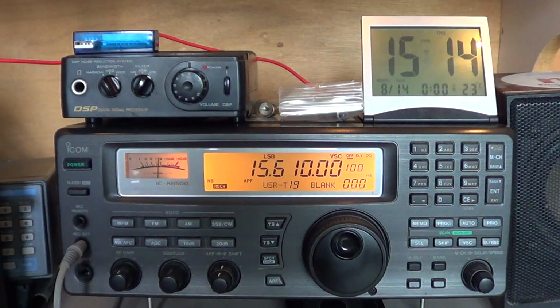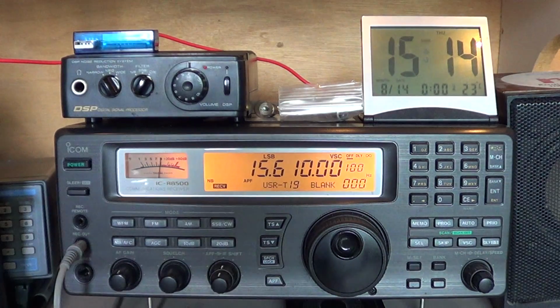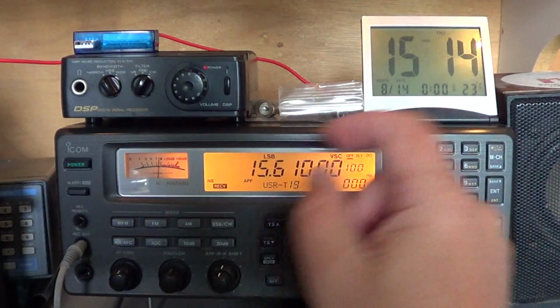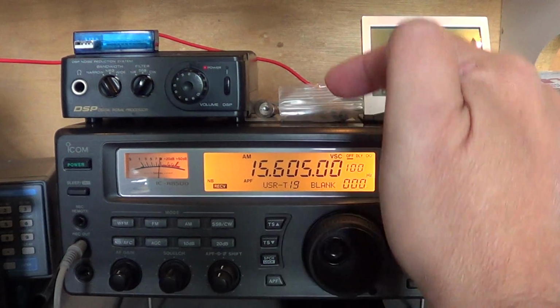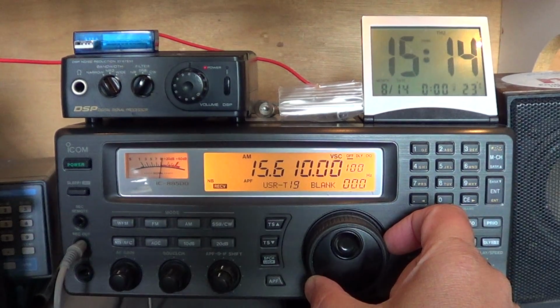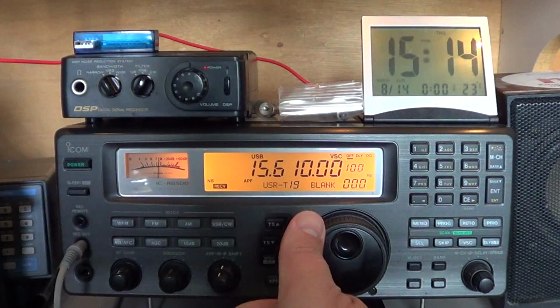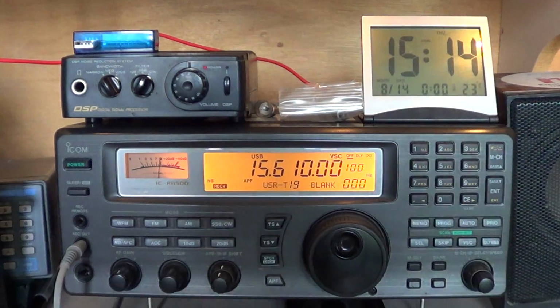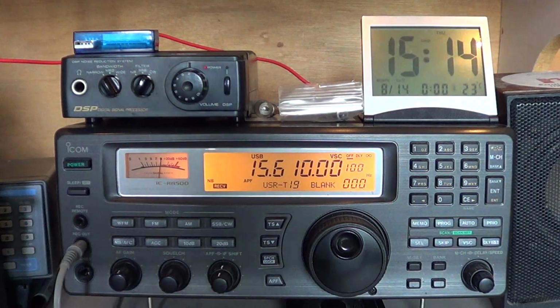So you can use this trick to DX weak stations in between very strong ones. The reverse is true. If the interfering station is on 15605, it's lower in frequency, so I would go on the main frequency I want to listen to and put my radio in upper sideband, which means I'm listening up from 15610. So these are little tricks that you can use to lower interference.